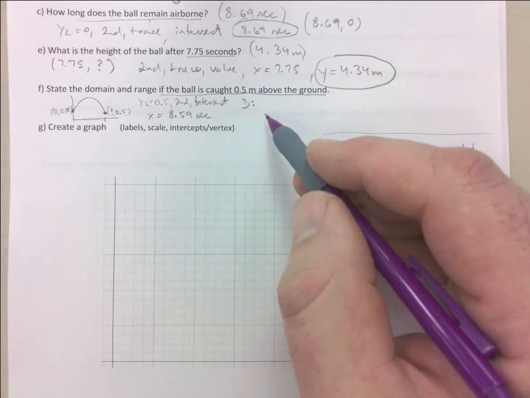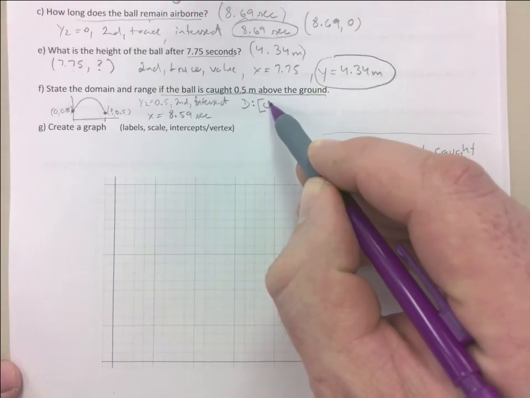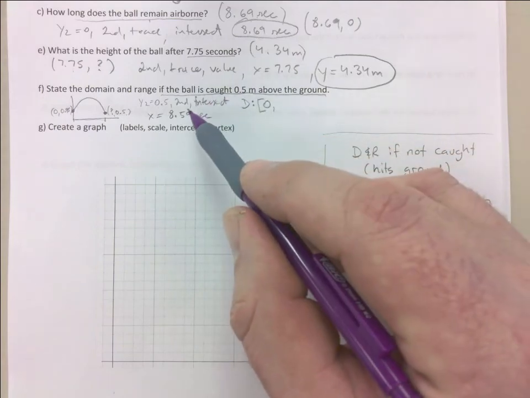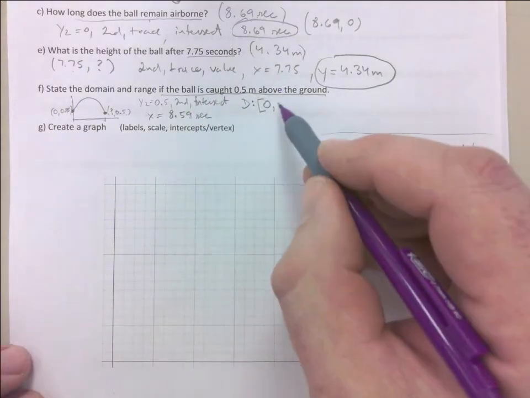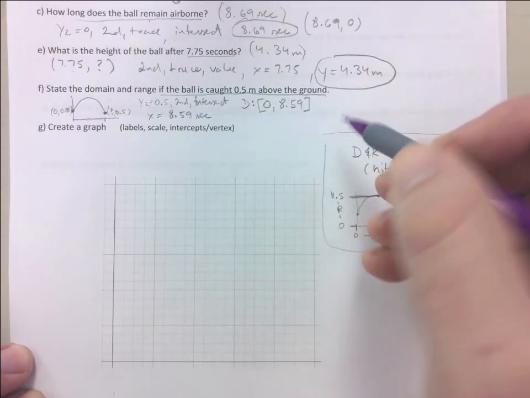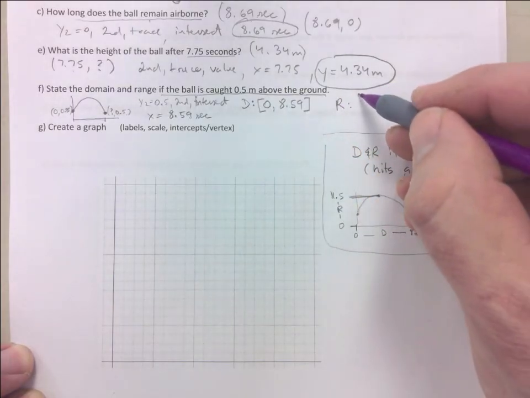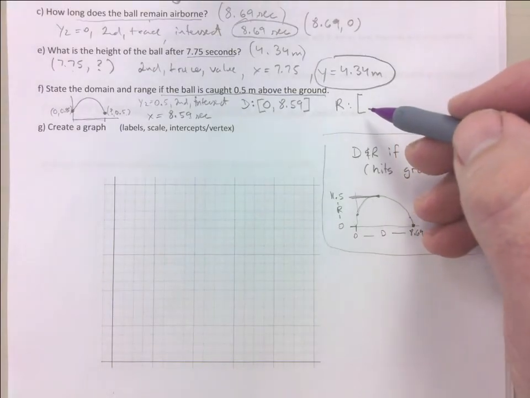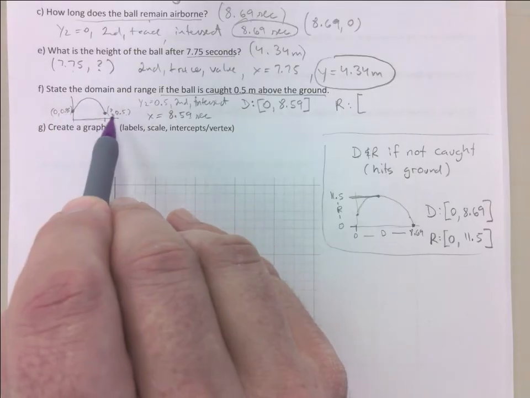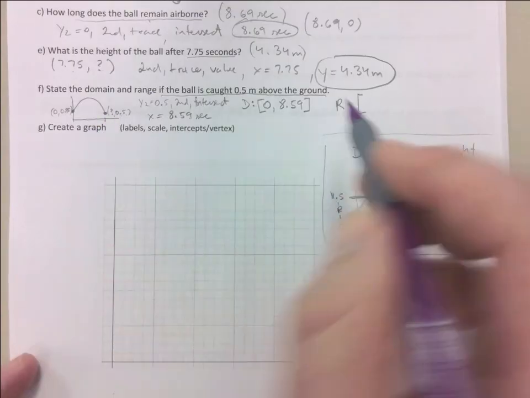So how does this change my domain? I go from time 0 until it is caught, which happens at 8.59 seconds. The range, what is the lowest height in this whole story here? It's 0.5, right? That's the lowest I ever get to.